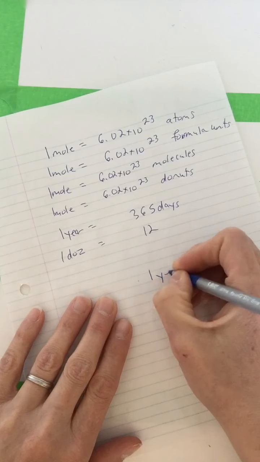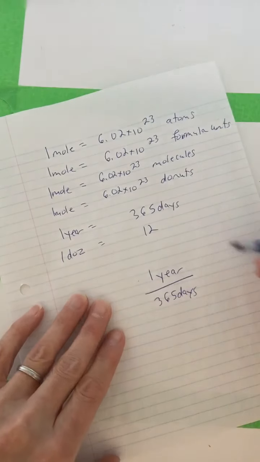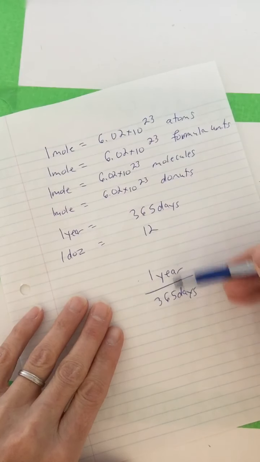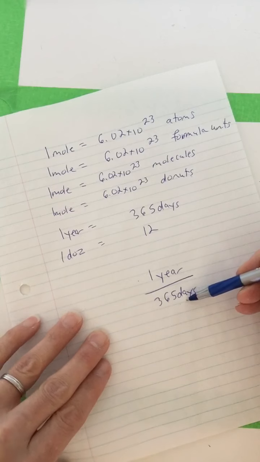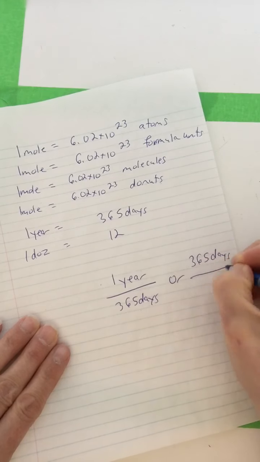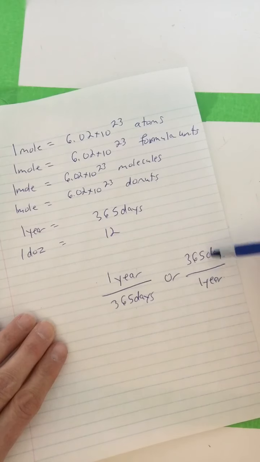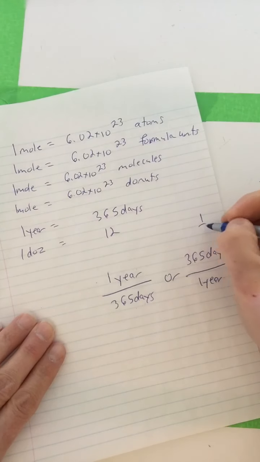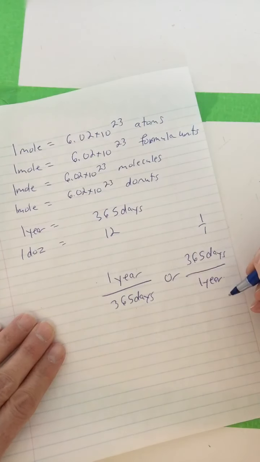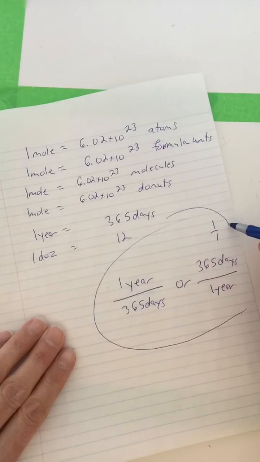So I'm allowed to do this. 1 year is equal to 365 days in a fraction. It's like saying it's 1 over 1 because they're the same thing. 1 year is 365 days. I can also write it like this. 365 days is the same as 1 year. This is correct in math because they are the same thing. I'm allowed to put them in a fraction like that, meaning it's 1 over 1 because they're the same thing. This is how I change units from years to days or days to years. This is going to become important.